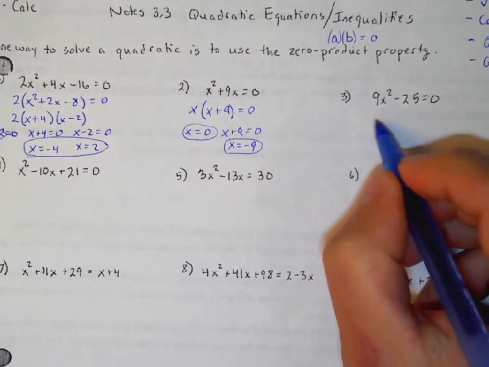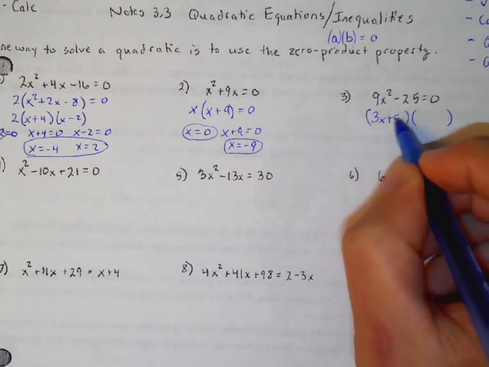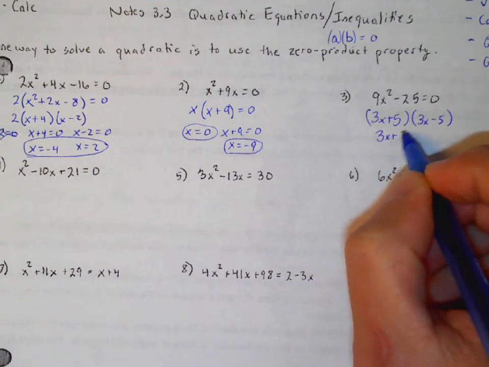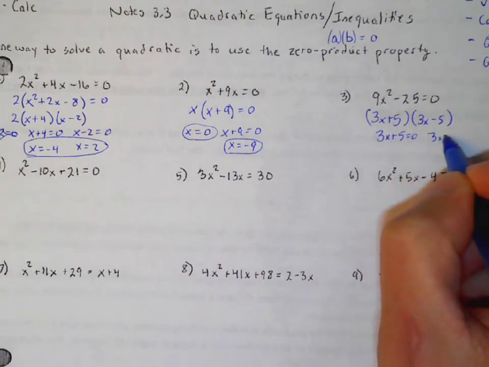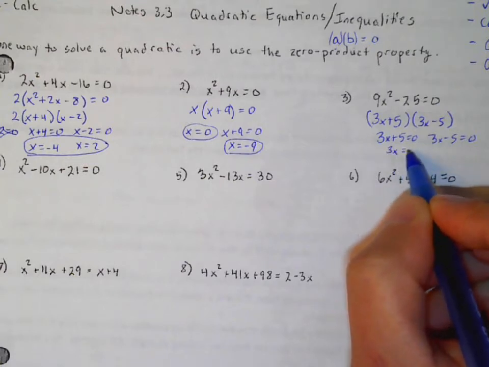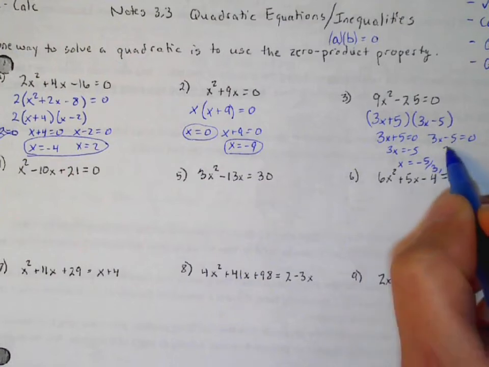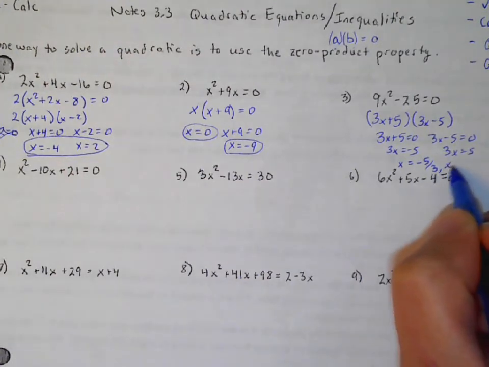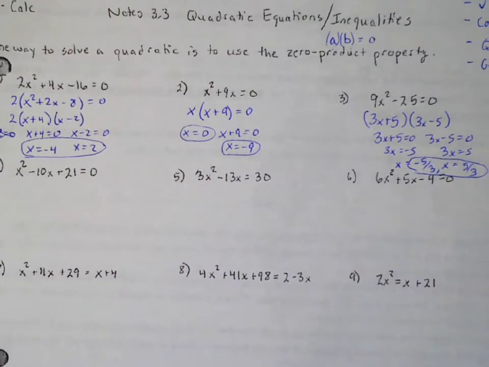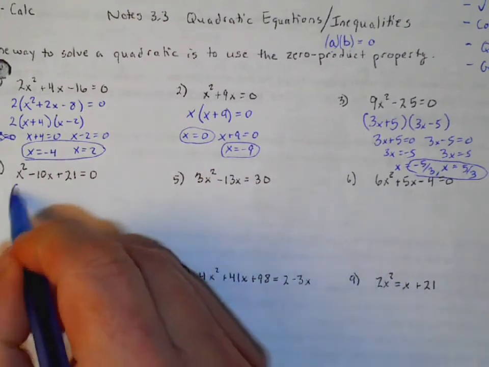Okay, once again, factoring. Okay, this is a greatest common factor pattern. So 3x plus 5 and 3x minus 5. Set them both equal to 0. Okay, so here you would subtract your 5 and divide by 3. And here you would add your 5 and divide by 3. Okay, so 5/3 and negative 5/3. Okay, try and pause these and do them yourself if you can.